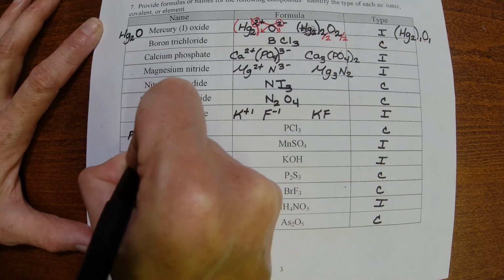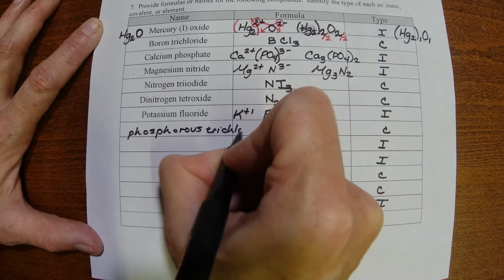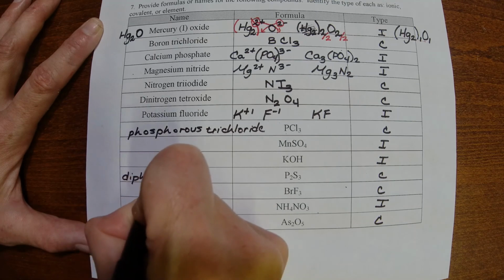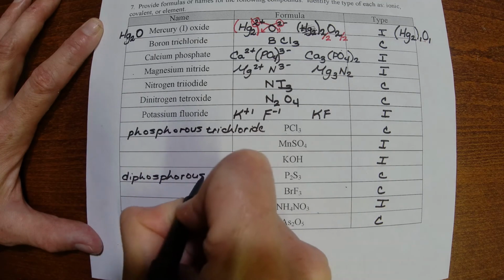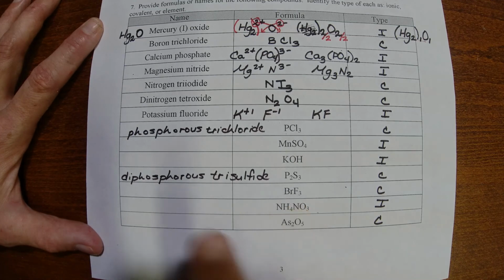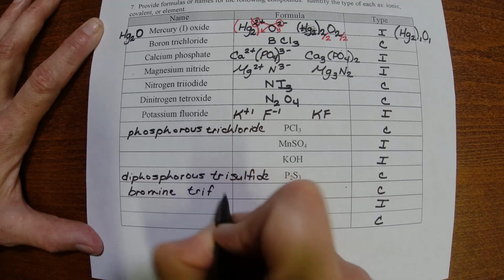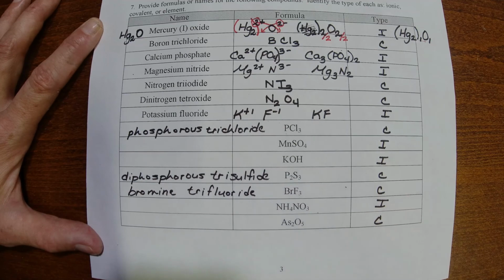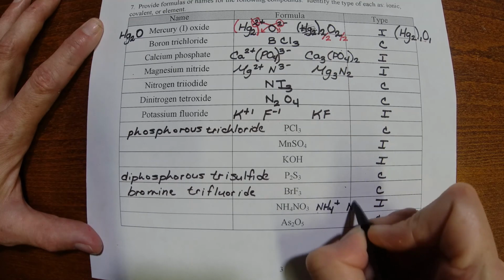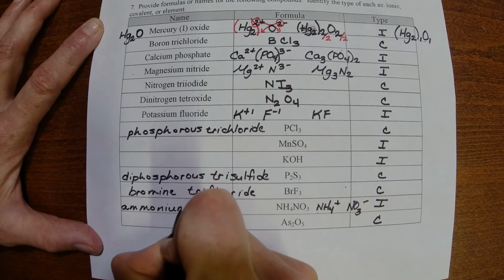So phosphorus trichloride, diphosphorus trisulfide, bromine trifluoride, and from our polyatomic ions we have NH4 plus and NO3 minus, so we're going to call this ammonium nitrate.